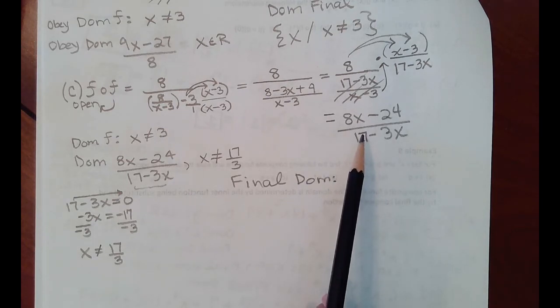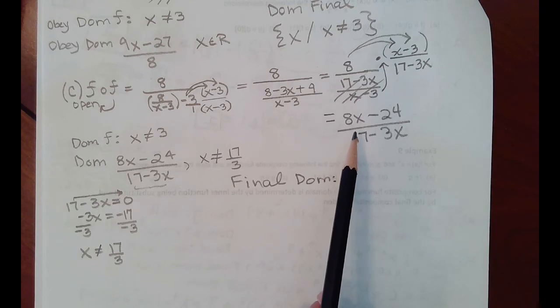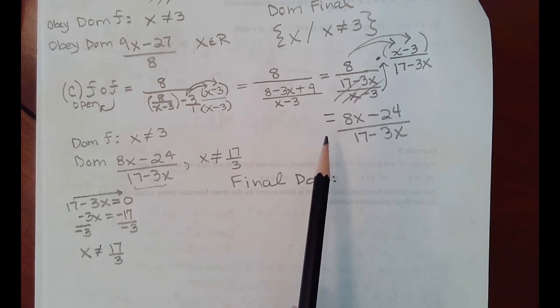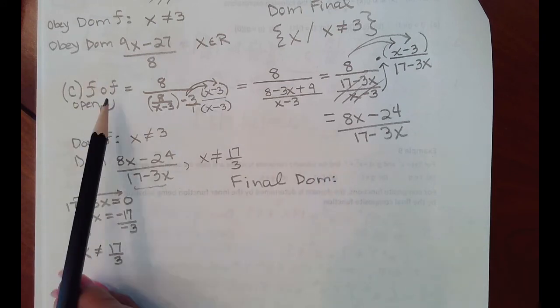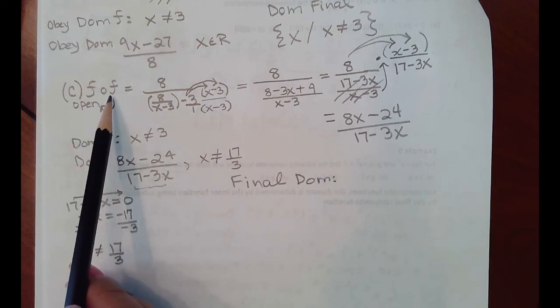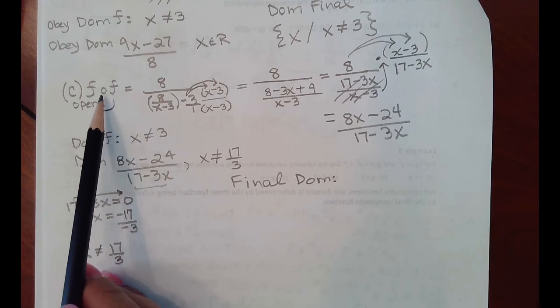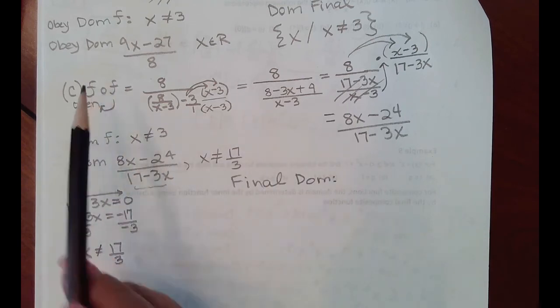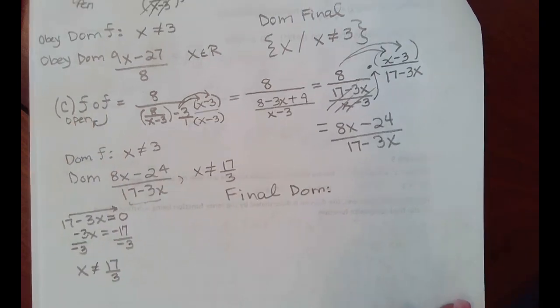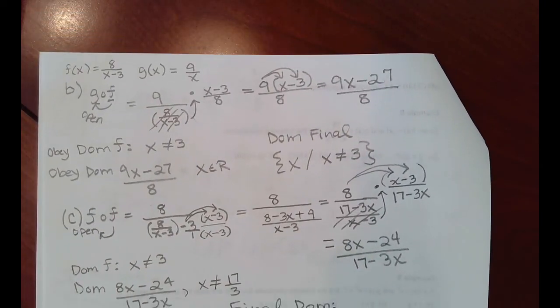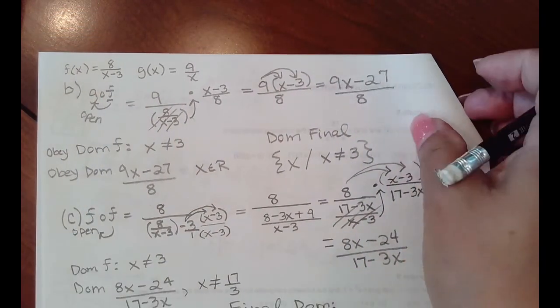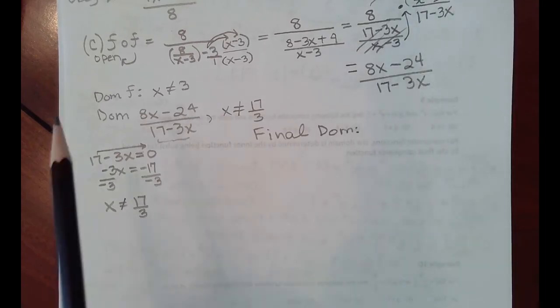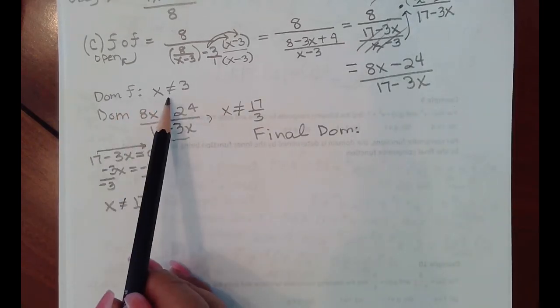So again, remember, it's always two things that you're considering when you try to find the domain of a composition. Not only are you looking at the composition, but you're also looking at the domain of the inner function. This is the inner function, which is the function that comes after the little composition bubble. So in the f function, x cannot be 3. And that's why I have this comment right here in the f function, x cannot be 3.